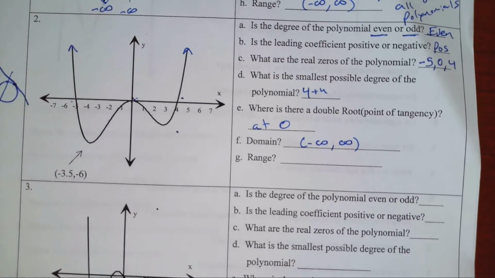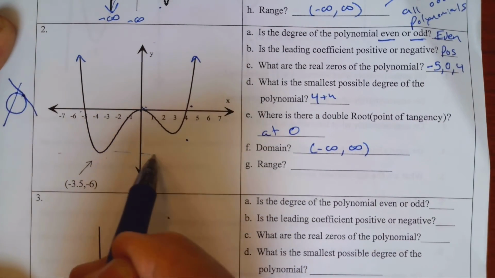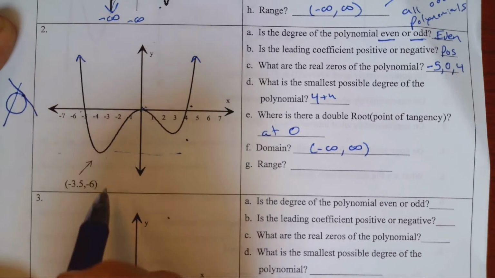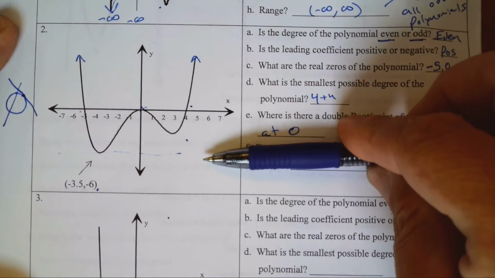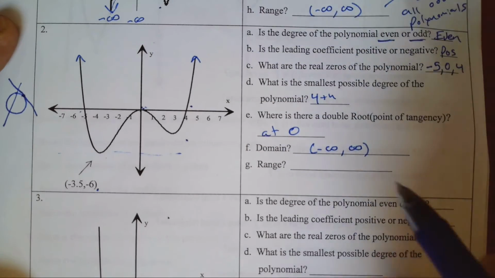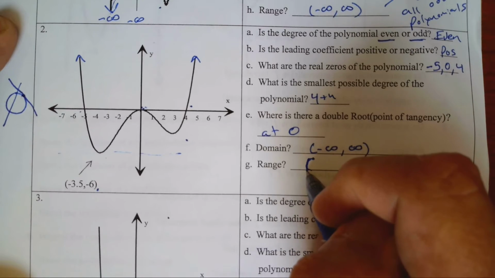But this one, what would be the range of this second one? Anybody? Remember how range works. It's your lowest y value to the highest. Our lowest y value is right here, right? It's at -6. So this graph doesn't go any lower than that. So your range would be from -6 to infinity. But I'm going to use a bracket instead of a parentheses.